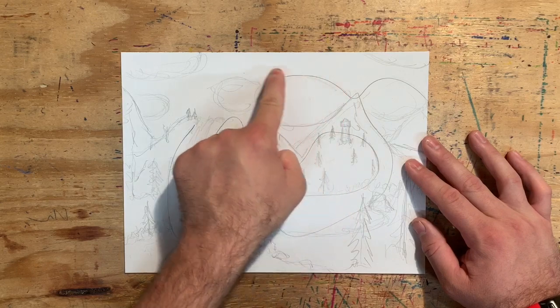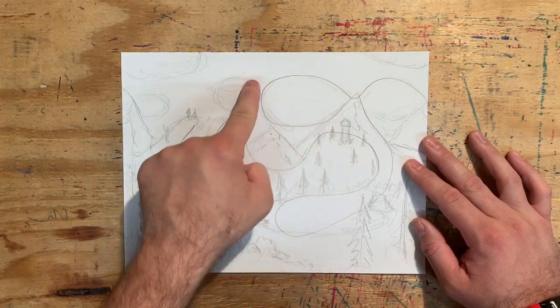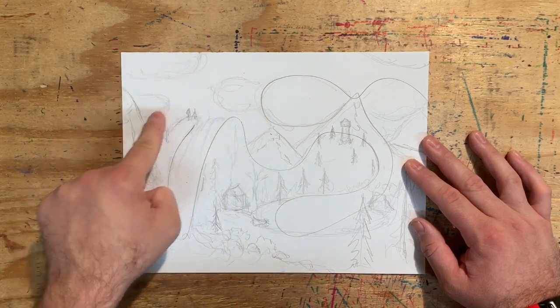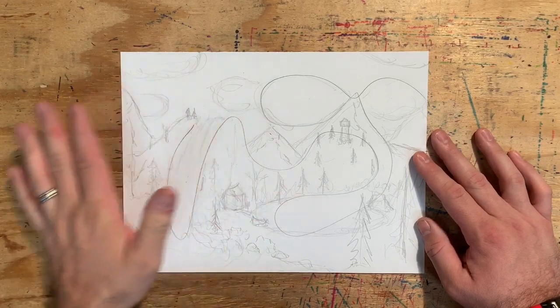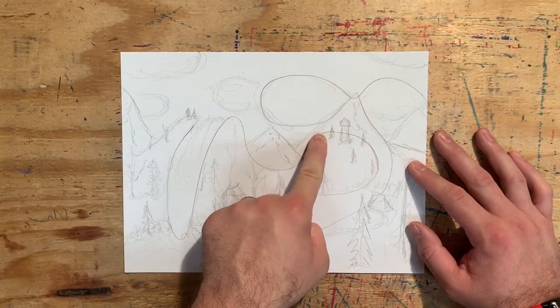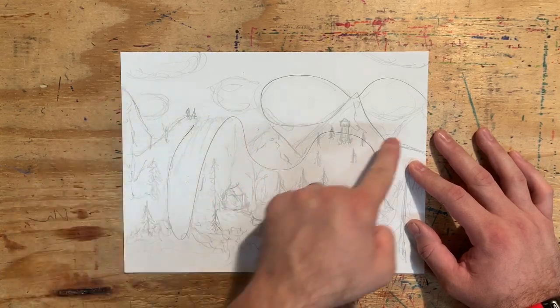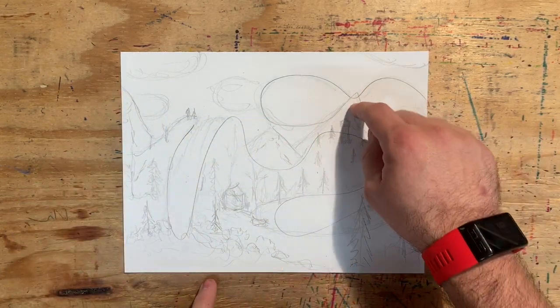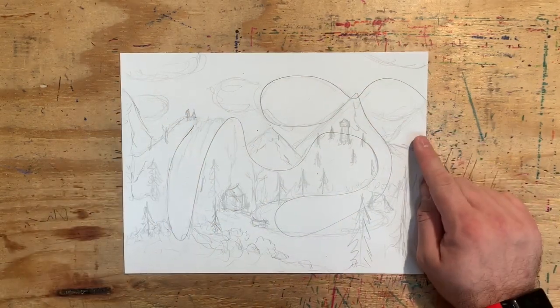So even though these aren't fluffy, bumpy clouds, I feel like once I put a few of them in here, and then when you see them colored in, you'll be able to tell those are clouds. And then I had this point here that I decided was a mountain. So I take that clue and I add a few more mountains, and that gives this pointy thing something to relate to.